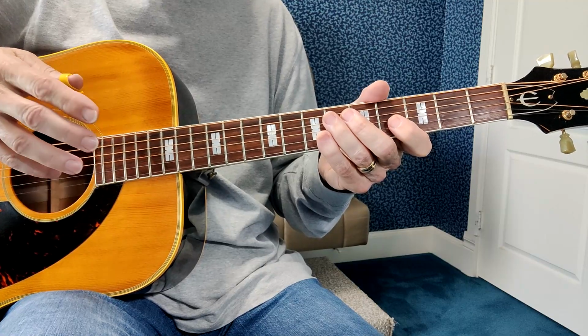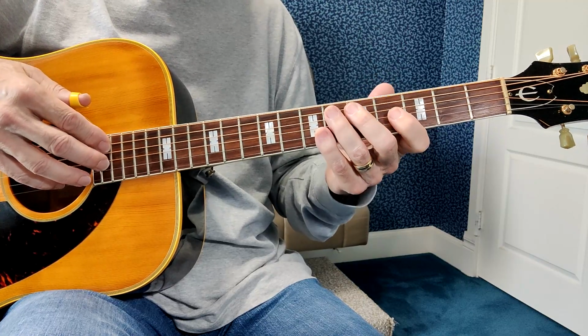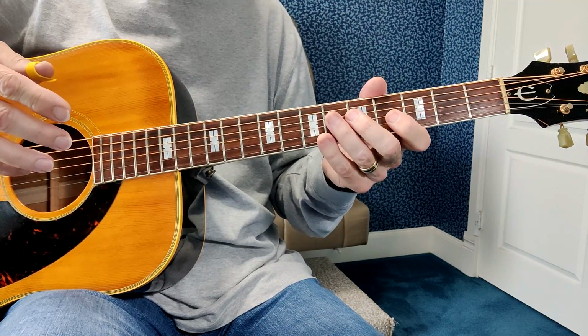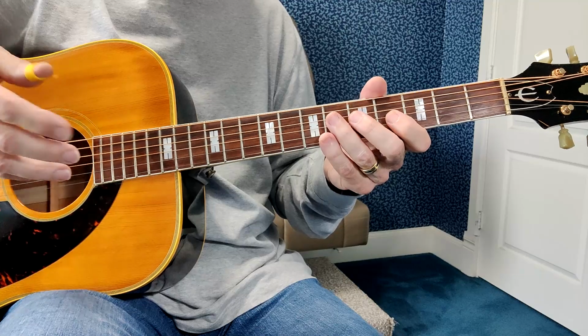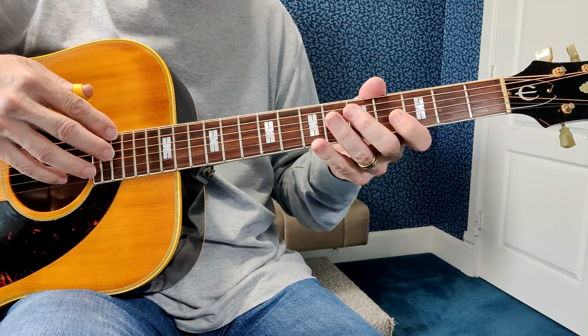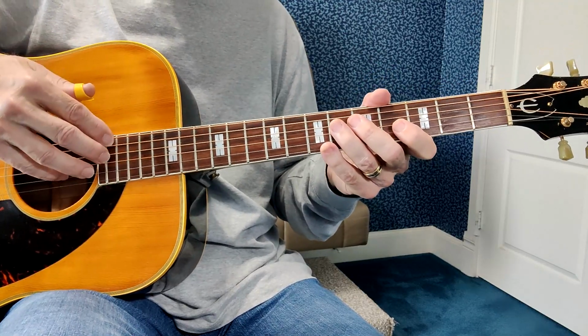Another thing is that measures 6, 7, and 8 have some reusable shapes inside of it that will reappear in the rest of the arrangement, in the rest of the song, in various forms. So again, we learn them here and then we can reuse them there.